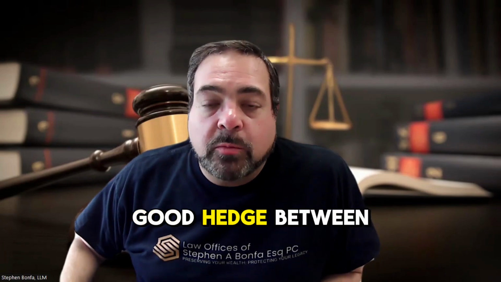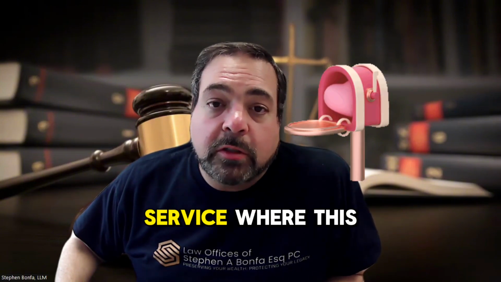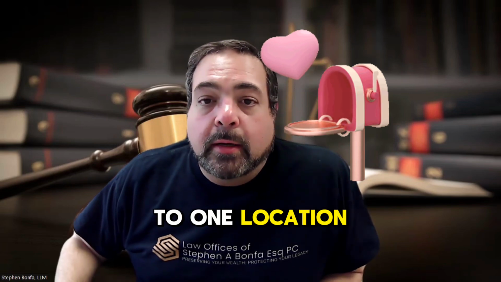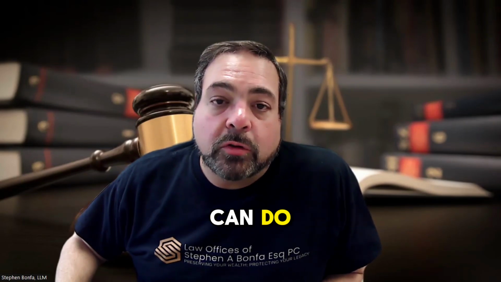It's a really good hedge between a P.O. box and a brick and mortar. You can do a mail drop service where it's an address with a suite number, and the mail goes to one location. And it looks professional. You don't have an office, but these are the different things you can do. So knowing where your address is important.